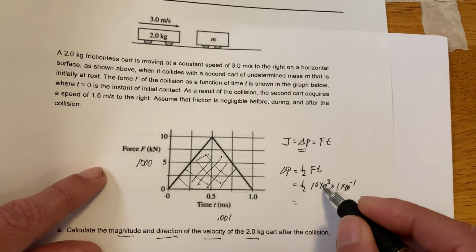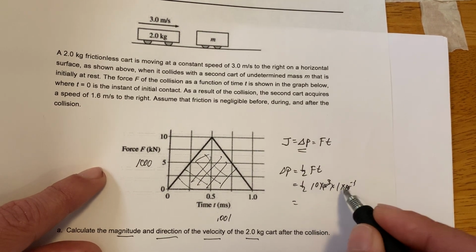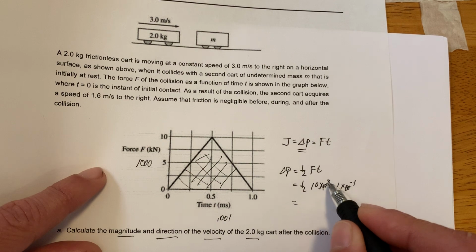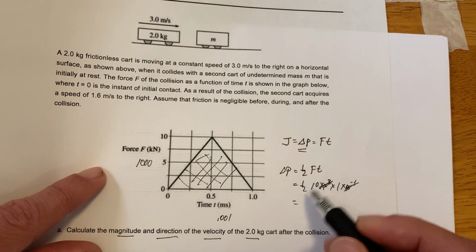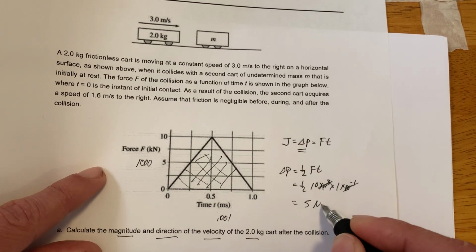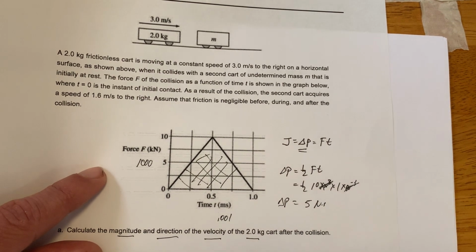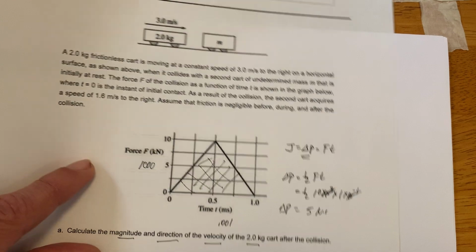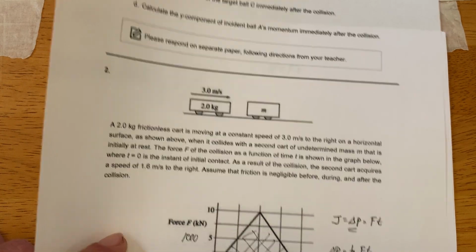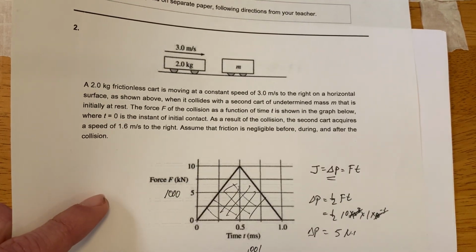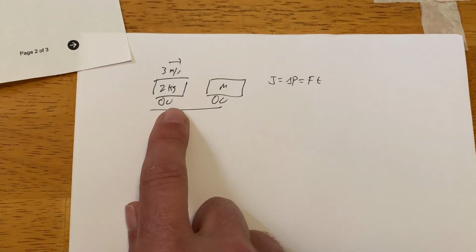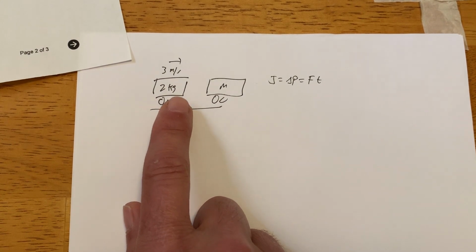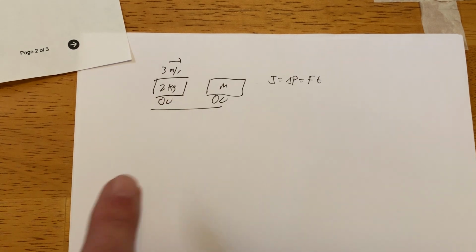By the way, that goes away, right? So it's the 3 here, and the minus 3 kind of just goes away. 10 divided by 2 is 5. Looks like the impulse, or the change in momentum that this cart undergoes, is 5 Newton seconds. Okay, let's use that to solve for the velocity and speed of this cart after the collision.